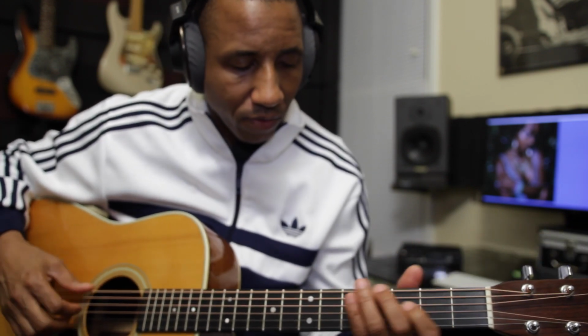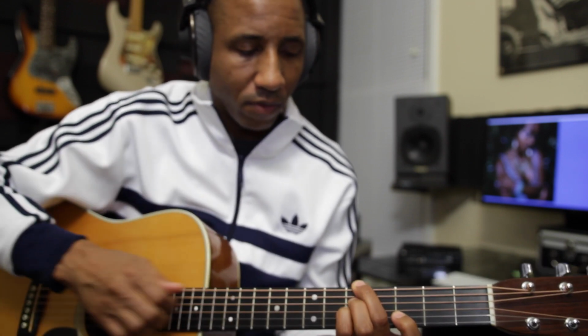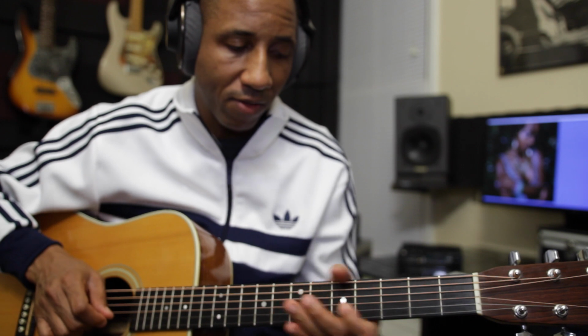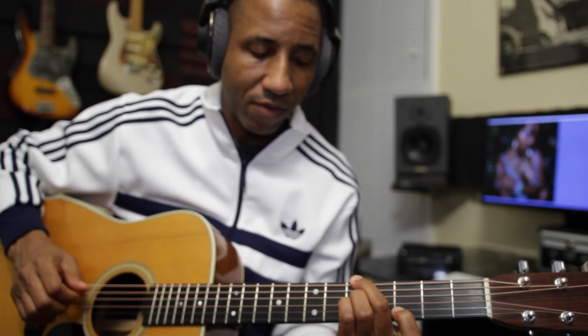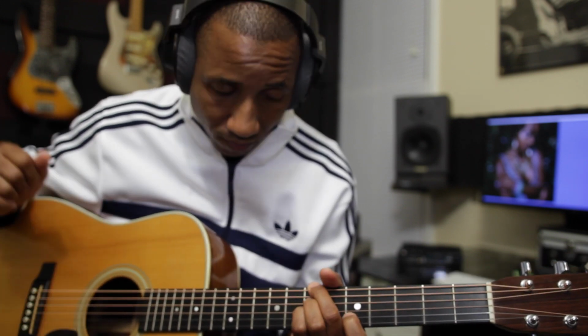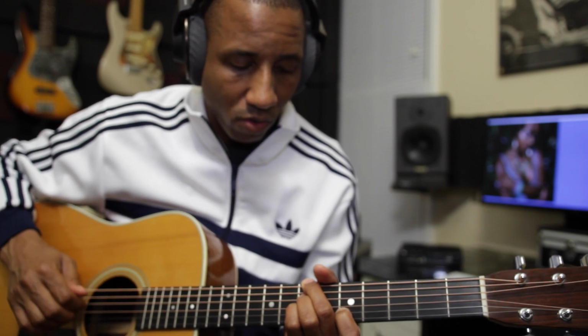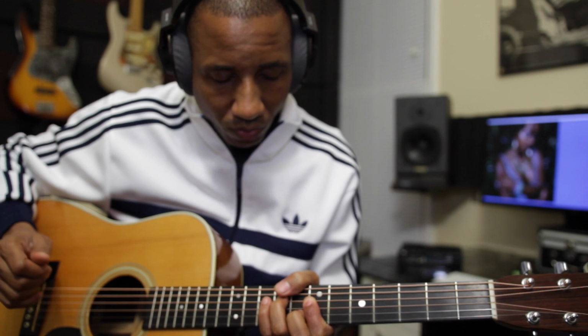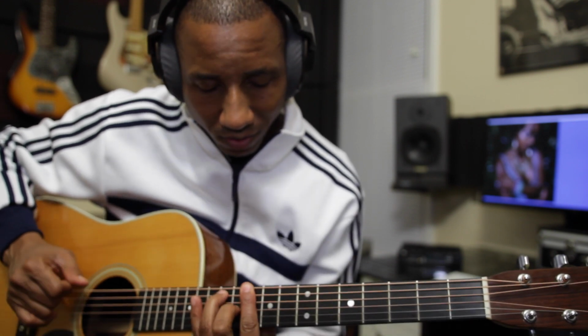Take it a step further. Let's make this minor chord, instead of that fifth right there, let's make it a minor 11. Same with the third chord. I don't know what this is, but we're just kind of going through different permutations.